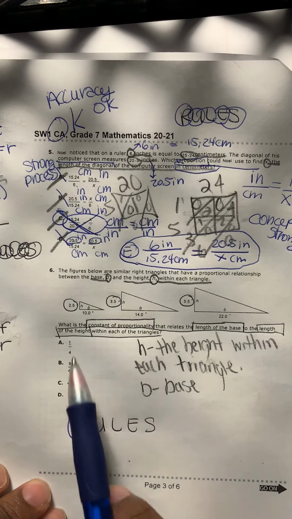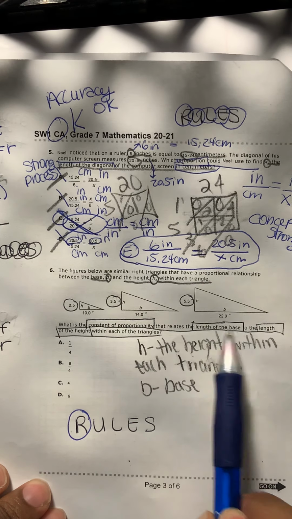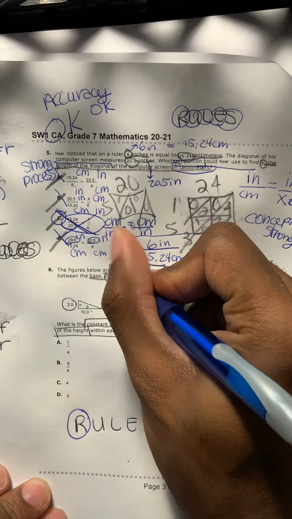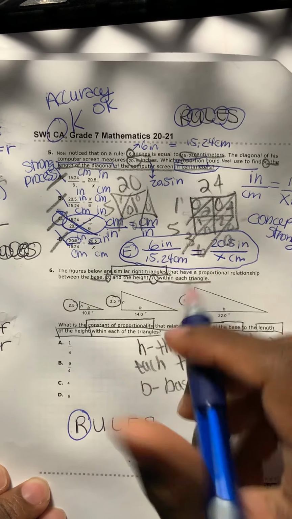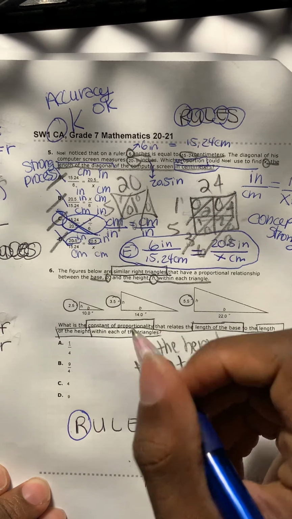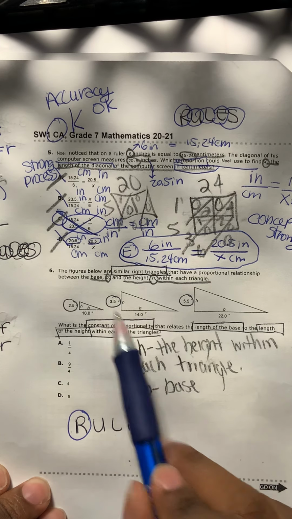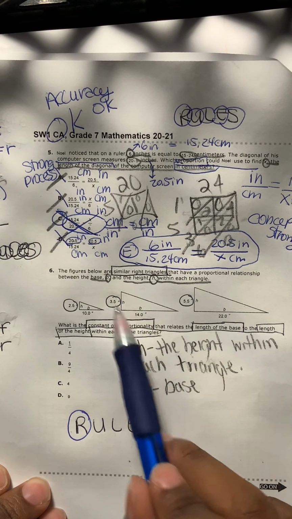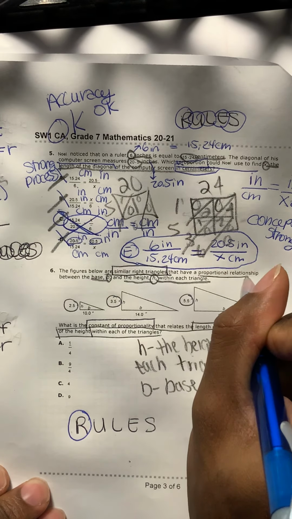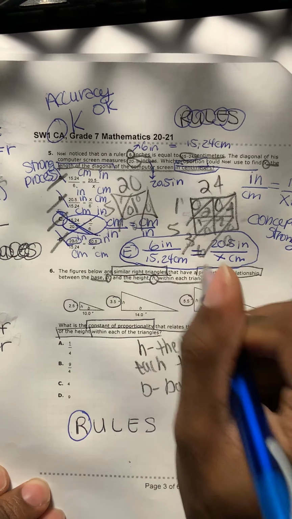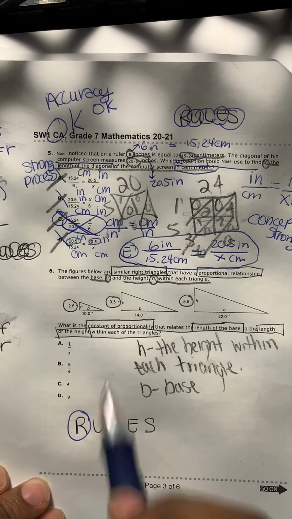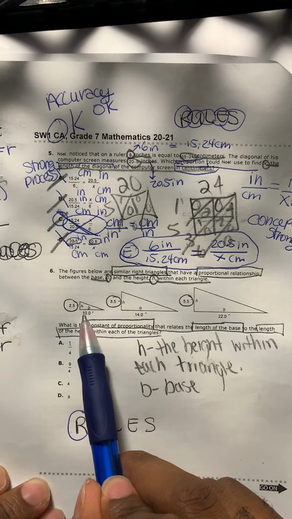All right, so we box some key terms: constant of proportionality, length of the base, length of the height. They're similar right triangles. This is also key information. Similar means that they're going to have a common number, which is going to be their constant. The proportional constant will be the same when it tells us that they're similar. They have a proportional relationship between the base B and the height h within each triangle. So as we did prior, we're going to divide the base by the height.